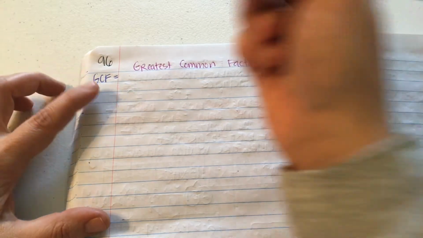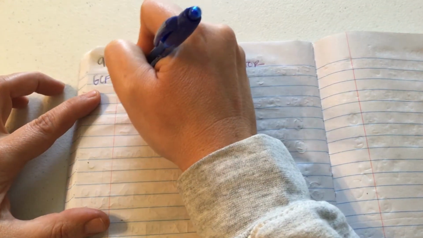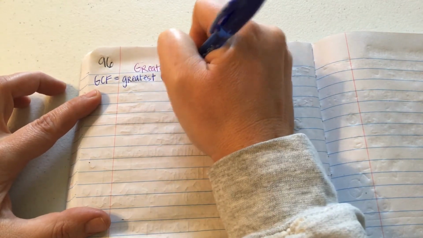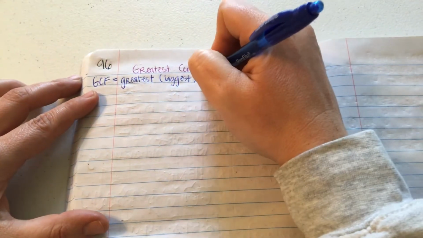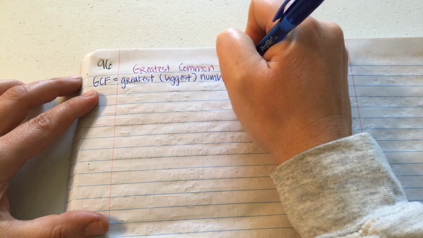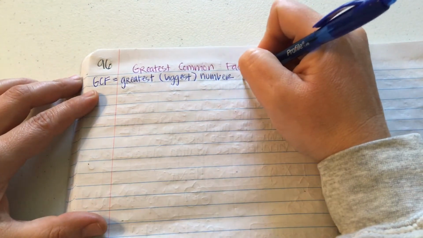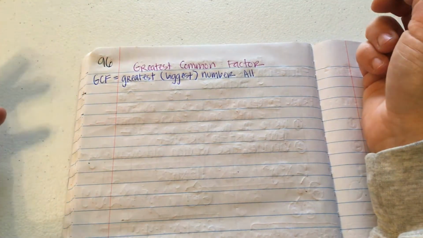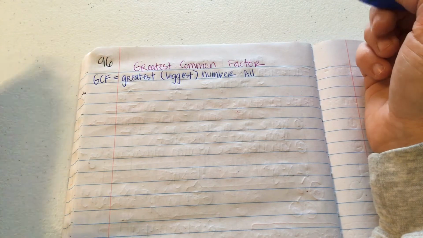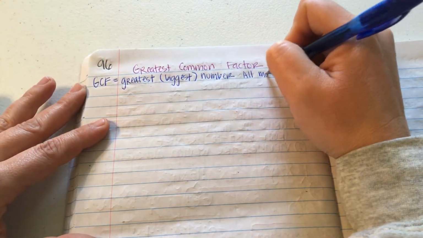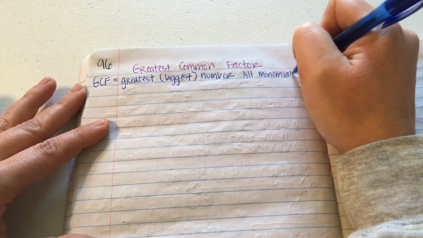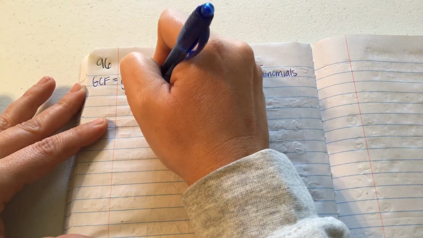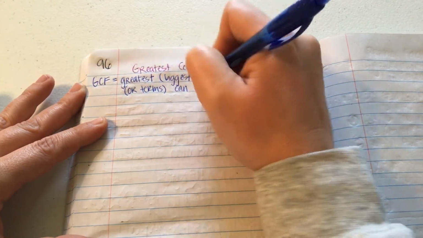And greatest common factor is the greatest, or biggest, if we're going to go non-mathematical term, number that all monomials, we'll say all, because it might be 2 monomials, it might be 3, it might be 4 eventually, or we'll even say terms, can be divided by.